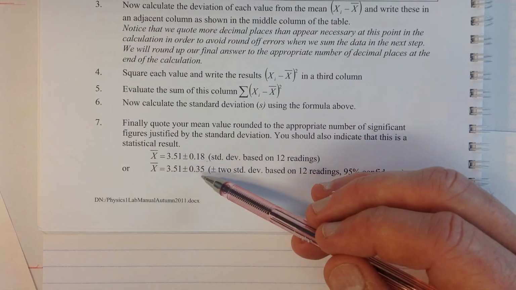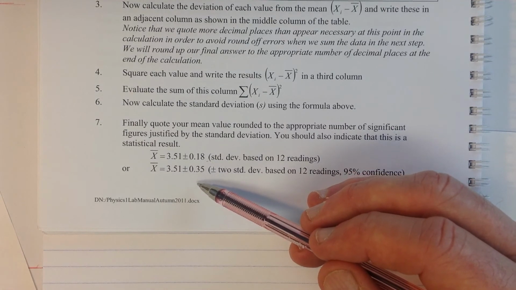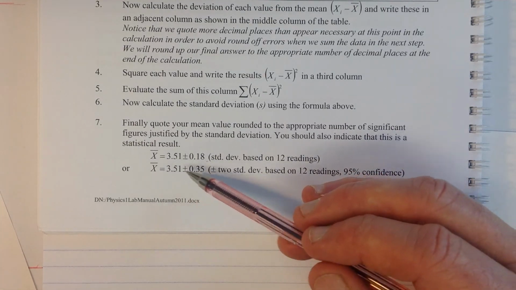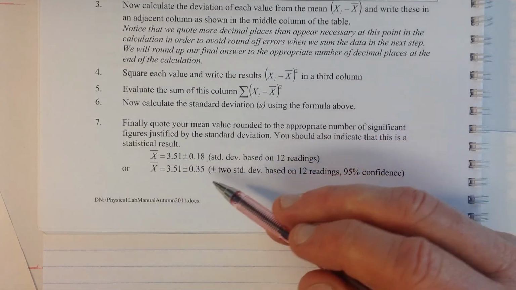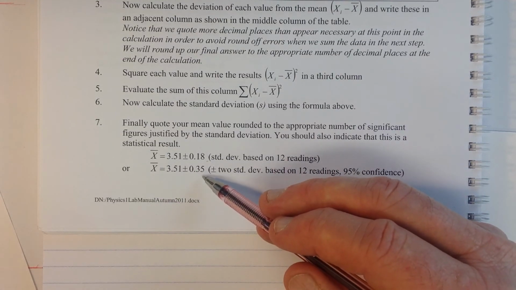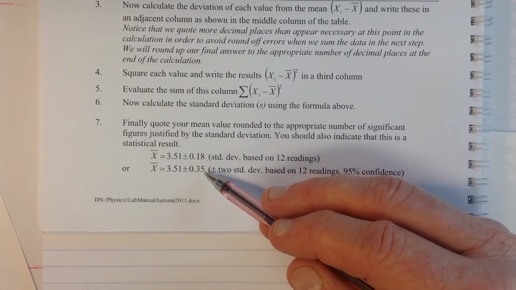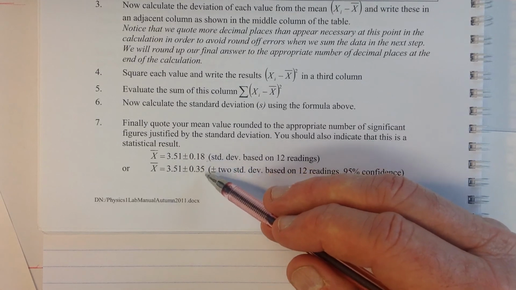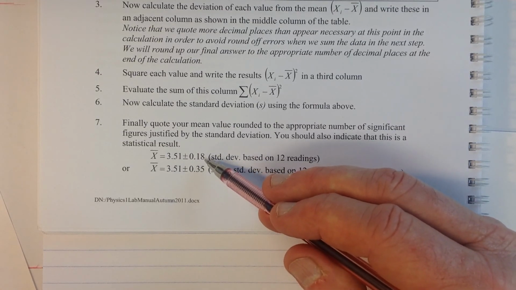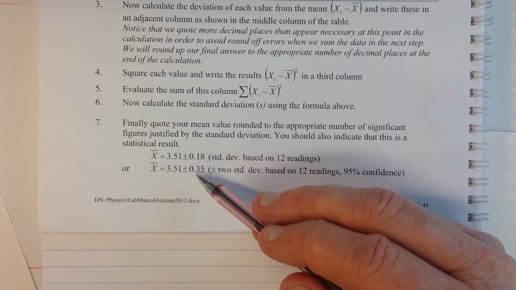If I go out to 2 standard deviations, plus or minus 2 standard deviations, I should encompass 95% of all readings of a normal distribution. So this means something slightly different to an absolute uncertainty, but it is a good way of describing the scatter of results.